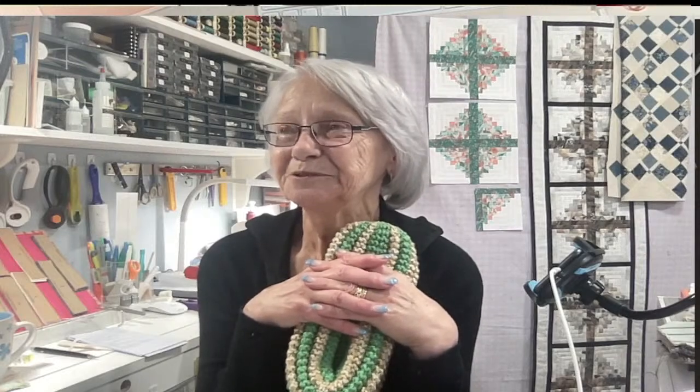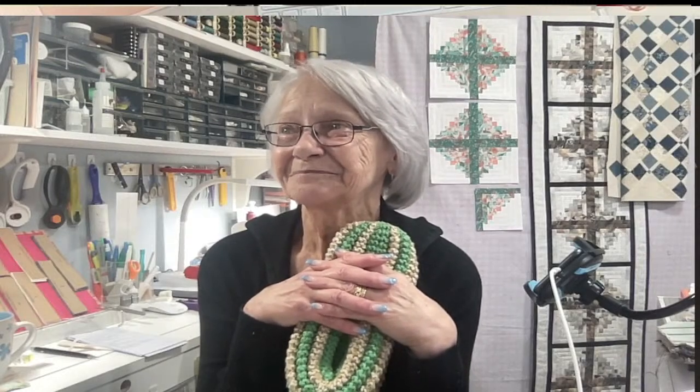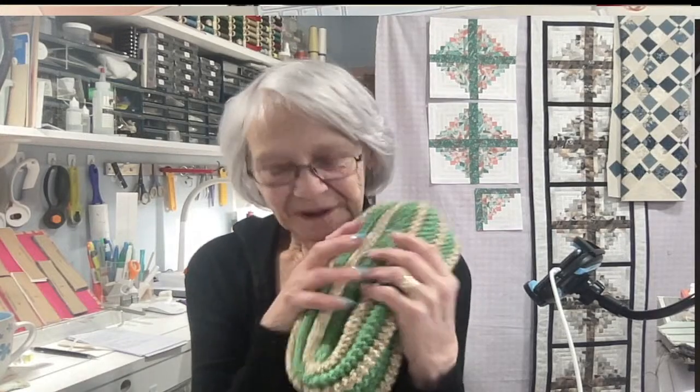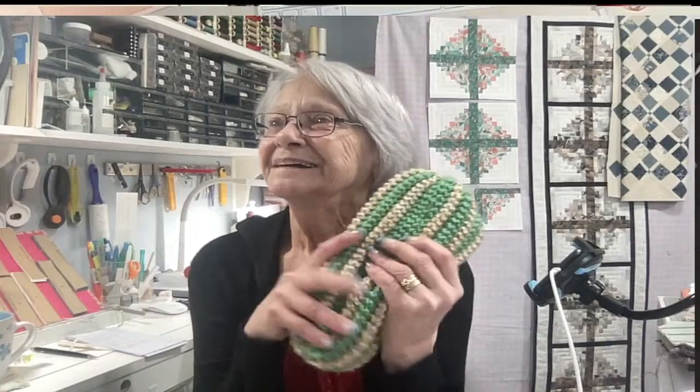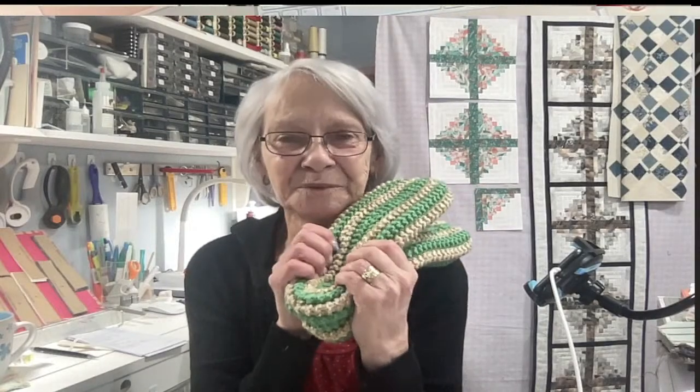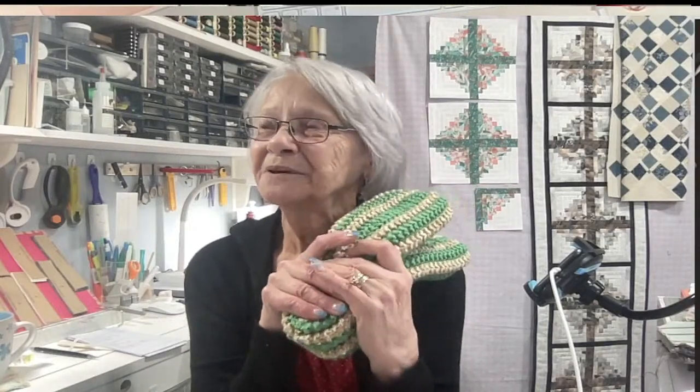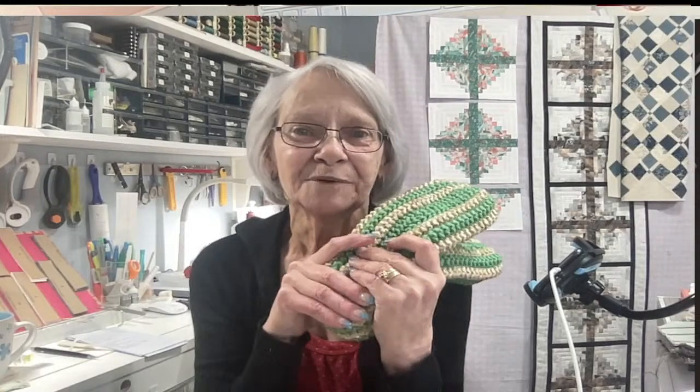Nancy does a beautiful job on her quilting. So, anyway, I don't know why we always get to cooking somehow, even if it's with Pyrex slippers.